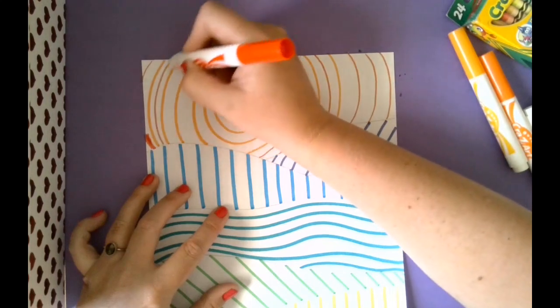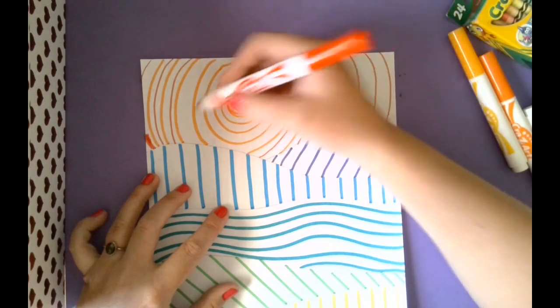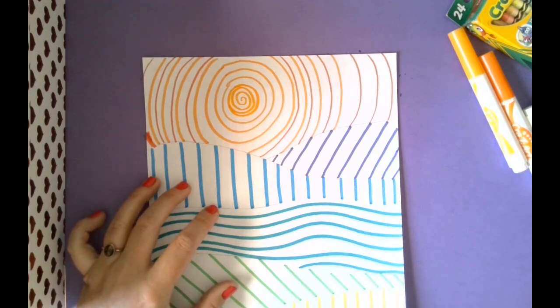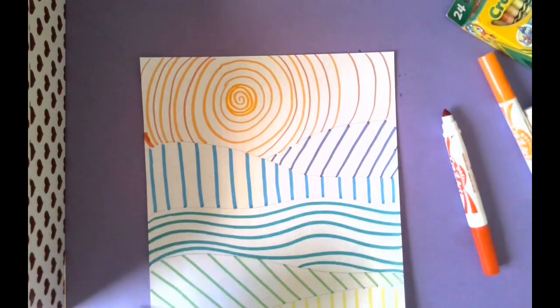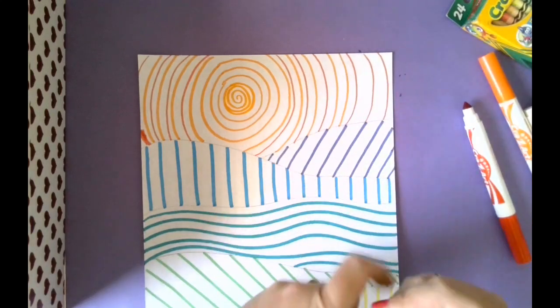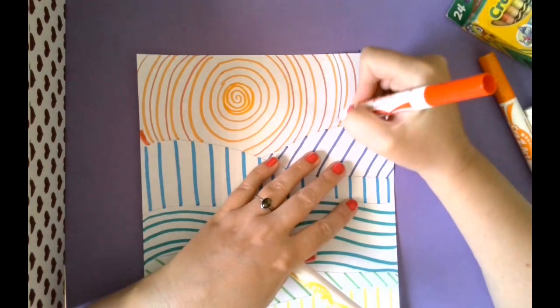And in between on this side. Let's see, one more like that. And if you want, these ones are kind of spread out, so I might add a couple more oranges. This is totally up to you how you want this to look.